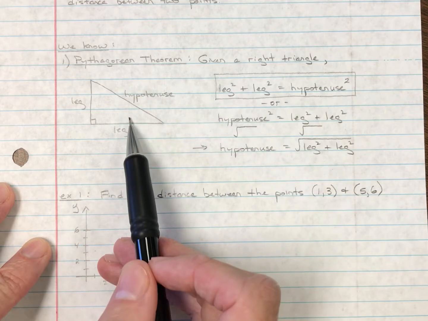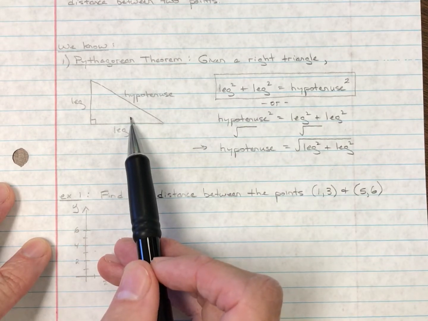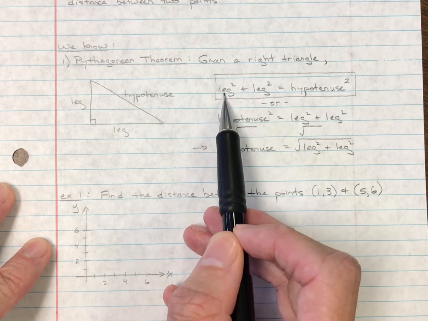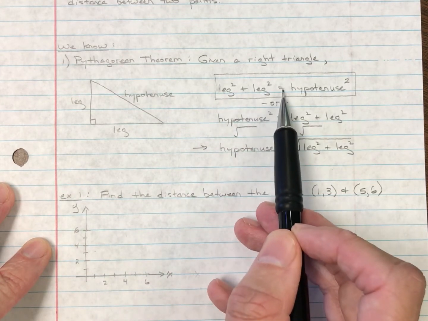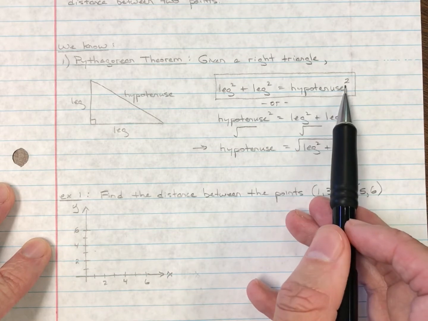So given a right triangle, the Pythagorean theorem tells us that the square of one of the legs plus the square of the second leg is equal to the square of the hypotenuse.